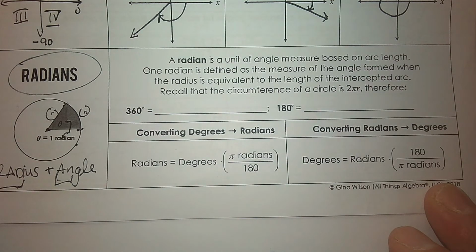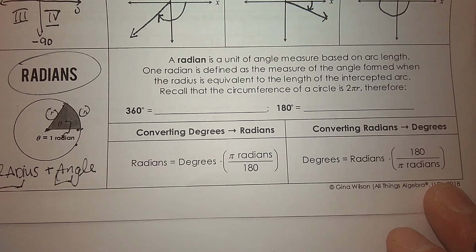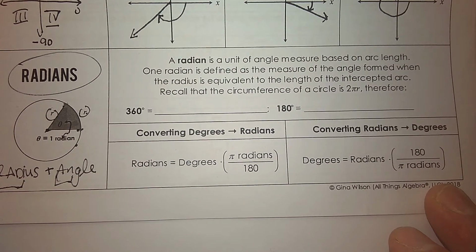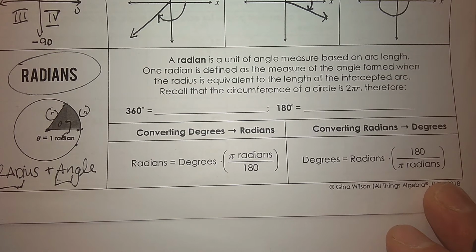Yes? Do you know how many miles are in a kilometer? Do you know how many kilometers are in a mile? So there's about 0.6 miles in 1 kilometer. But there's a ratio, right, to multiply times to convert. So, same is true here.